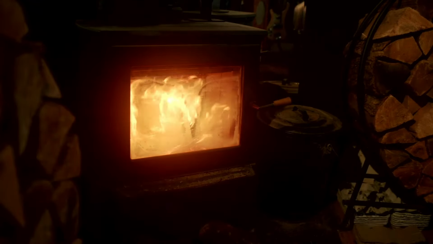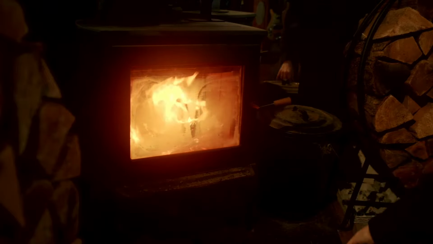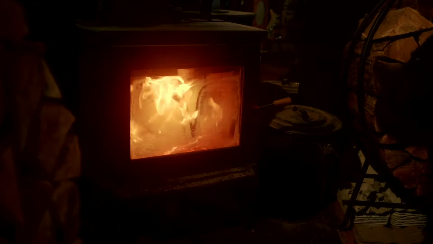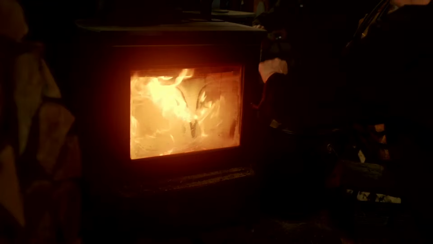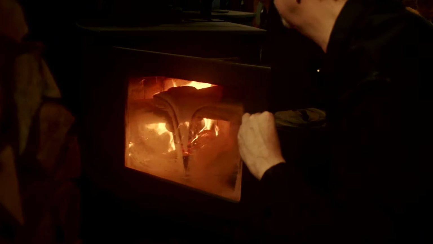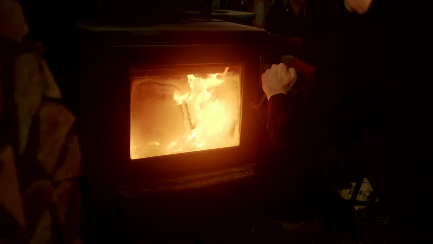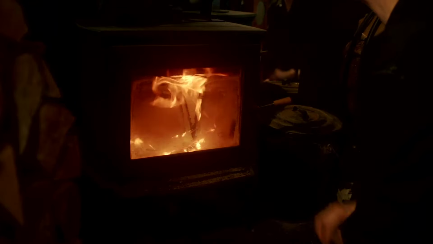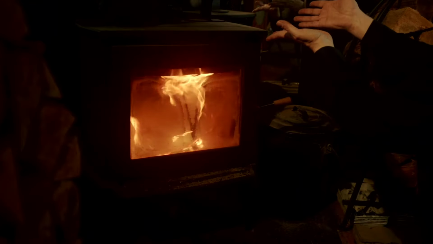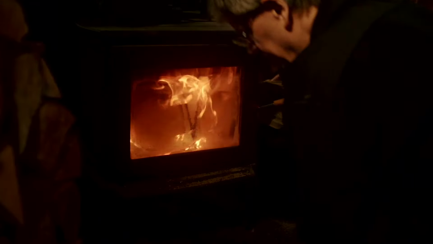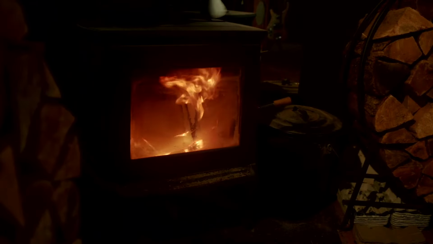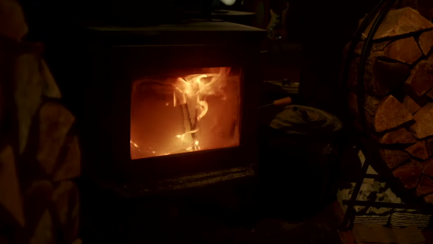So, let's see. This is not a very big log. Oh, whatever. It's not all that cold in here anyhow, so that's fine. Fan going, over to my coffee and my chat.